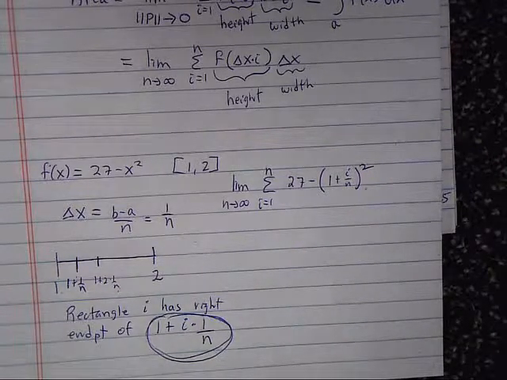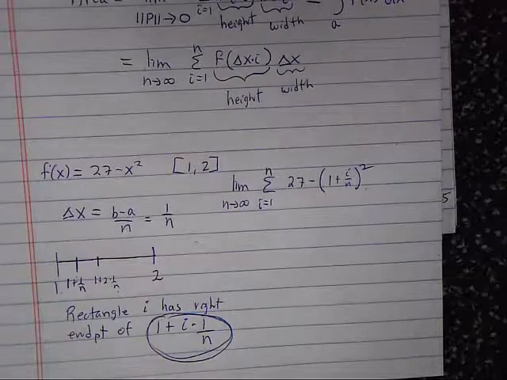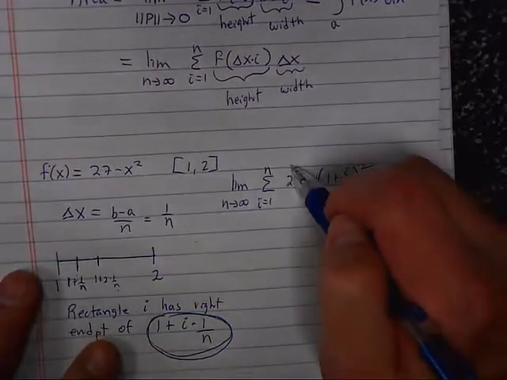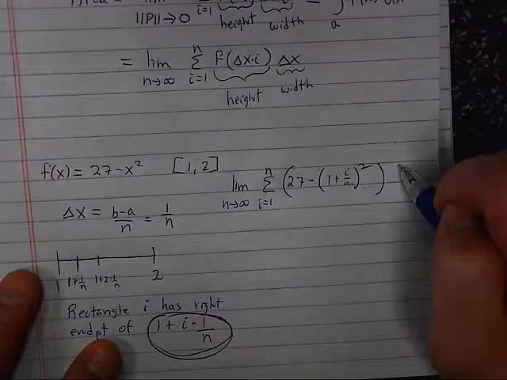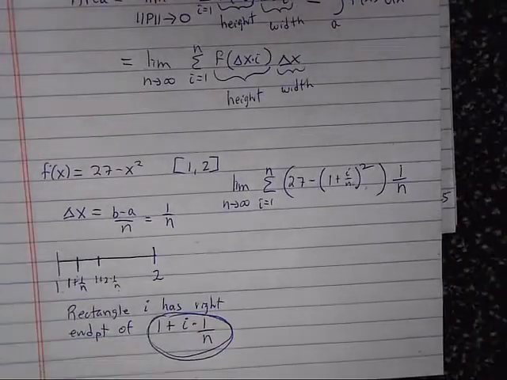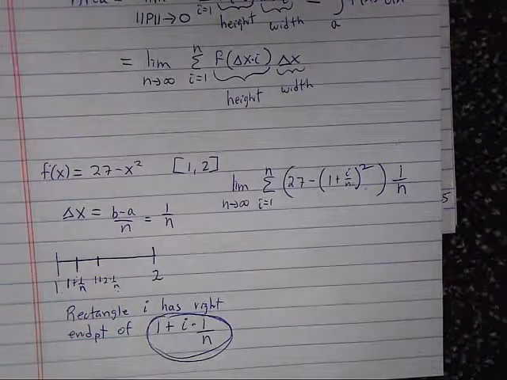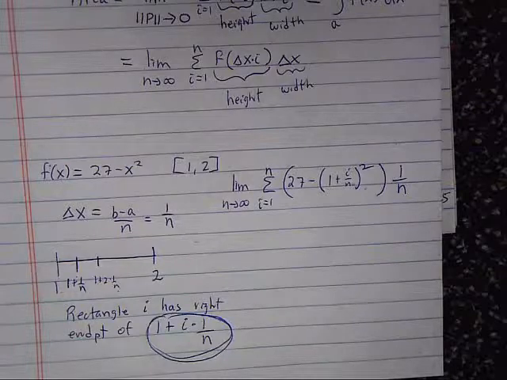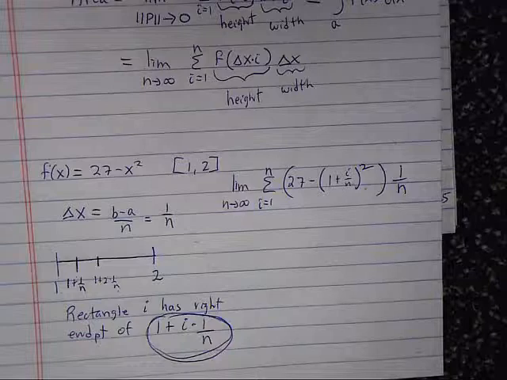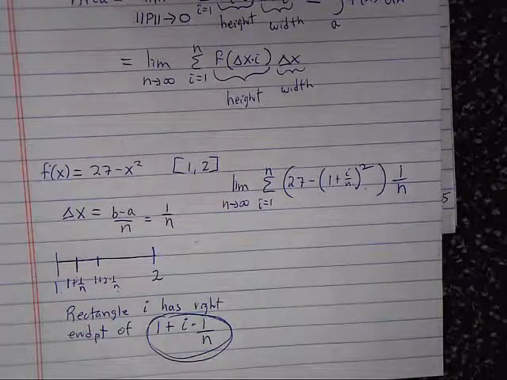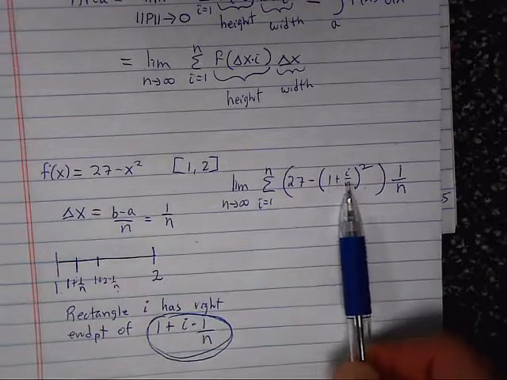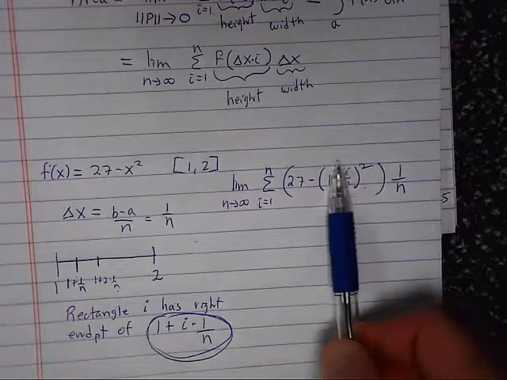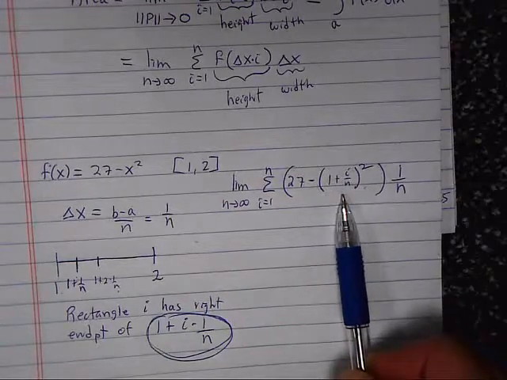And then I still need to multiply by delta x, the width of each rectangle. Delta x, we decided, was 1 over n. Now what? Well, I want to use the rules eventually, but I'm not quite ready to use the rules. Before I can use the rules, I think I have to FOIL out this binomial right here. I don't think I can leave it that way.